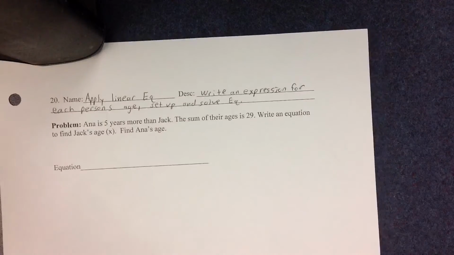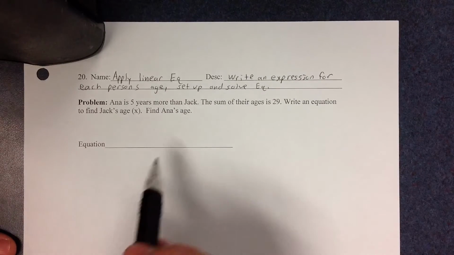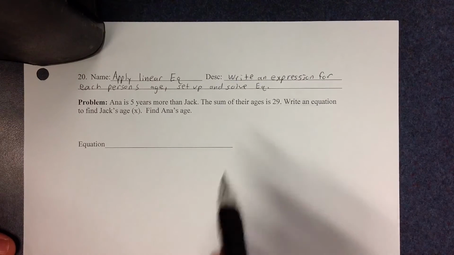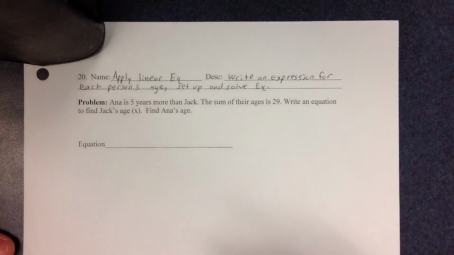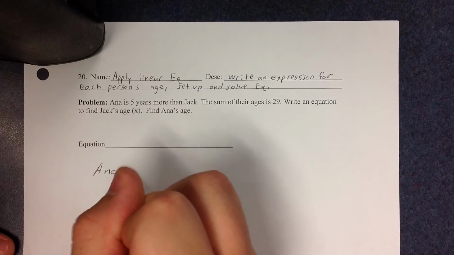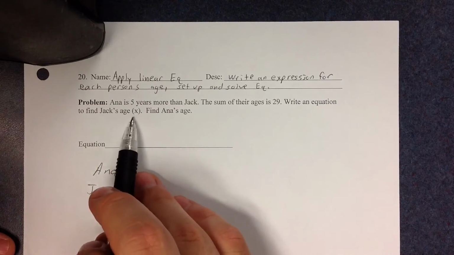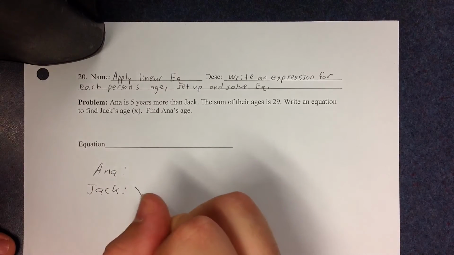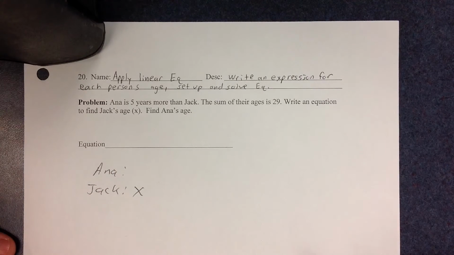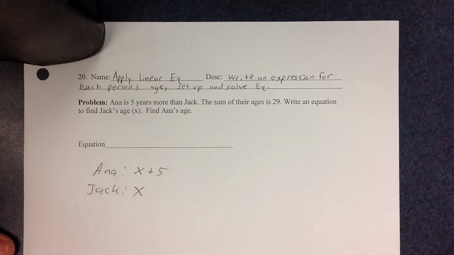Now the last problem in this packet says Anna is 5 years more than Jack. The sum of their ages is 29. Write an equation to find Jack's age and then find Anna's age. So what I like to do is, okay, I've got Anna and I've got Jack, and Jack's age is x. So, okay, Jack is x. Anna is 5 years more than Jack, which means add. So Anna is x plus 5.